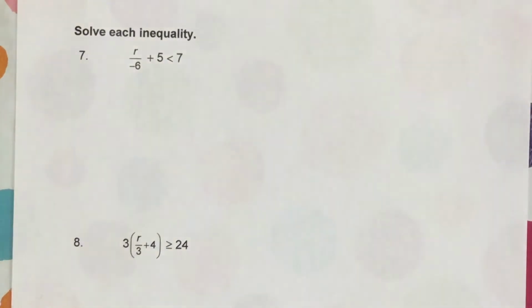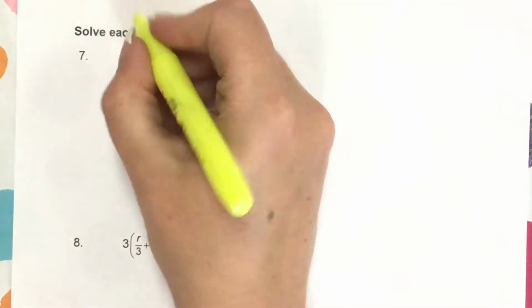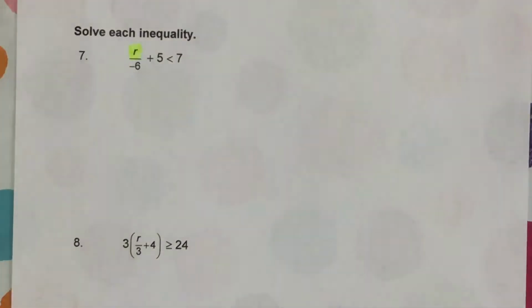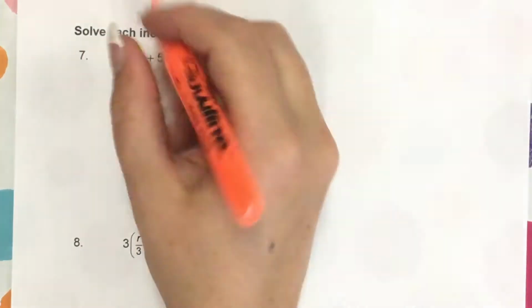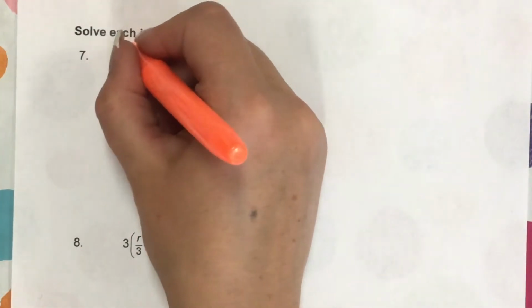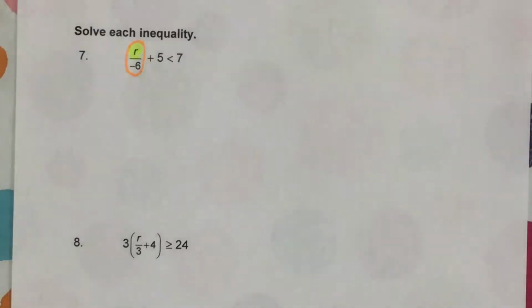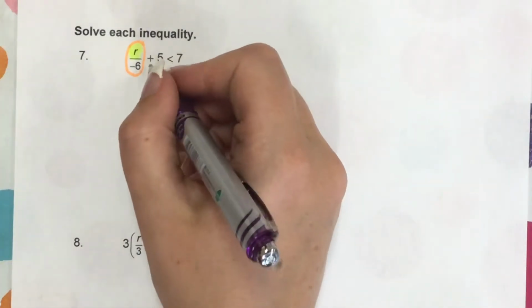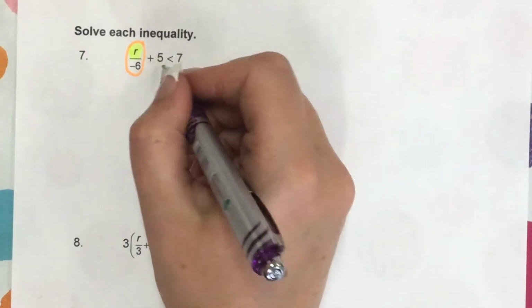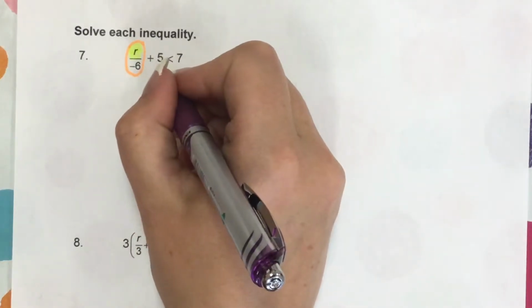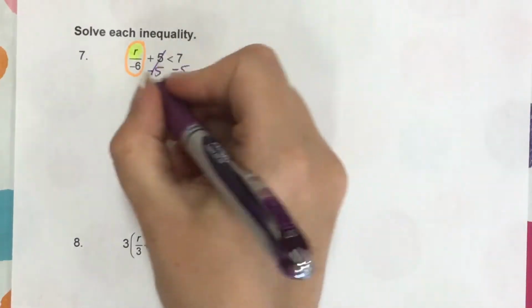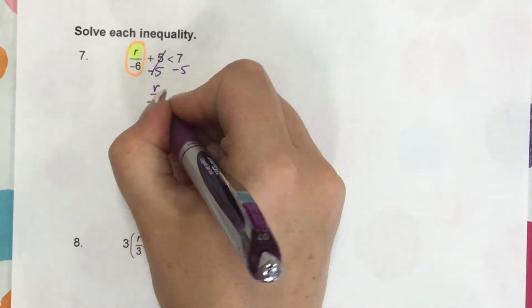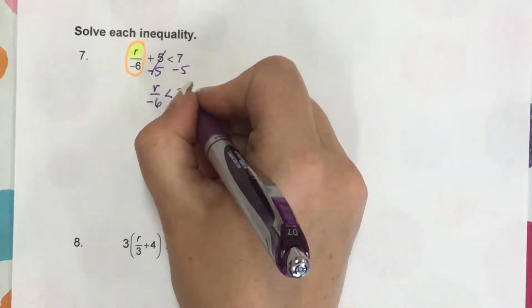Okay, let's get started on problem 7. So problem 7, we're trying to determine what R is. We have R divided by negative 6 plus 5 is less than 7. We know that we have to keep this together. It's a regular two-step, so we have to keep this two-step inequality together to the bitter end. We have to get rid of this positive 5, so we do the inverse operation of plus 5, which is subtracting 5 from both sides. Plus 5 minus 5 equals 0. We're left with R divided by negative 6 is less than 7 minus 5, which is 2.